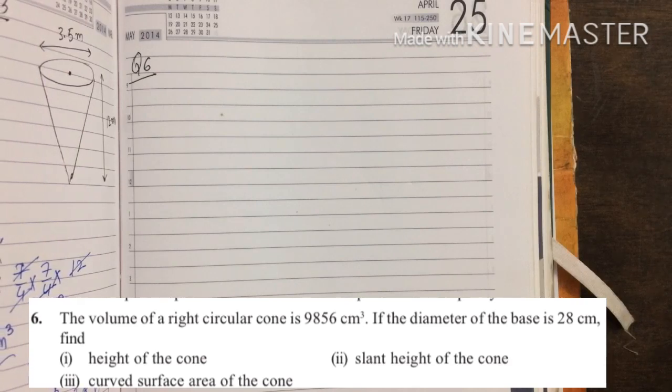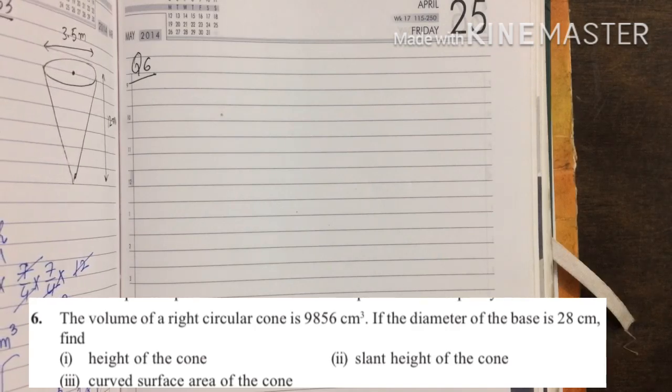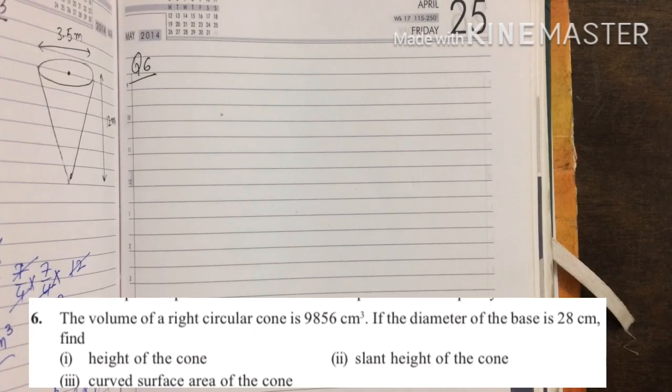So using the things given, volume and diameter, we will find out the height. Then using height and the radius, we will find out the slant height using Pythagoras theorem. And finally, once we have the slant height, we can apply the formula for the curved surface area of a cone, which is pi r L. Let's write the answer.